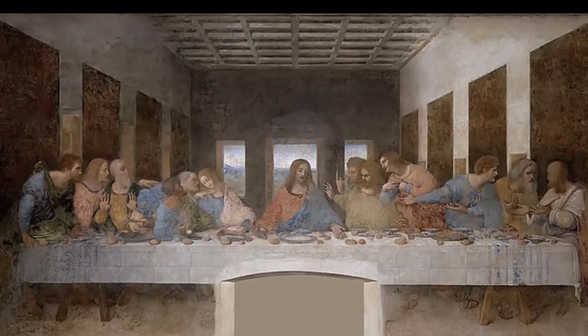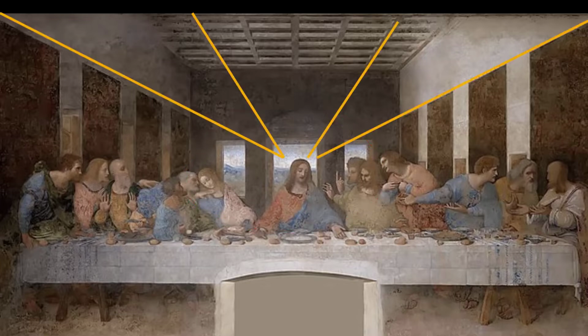Let's look at some examples. The eye is naturally drawn to areas of high contrast. Da Vinci used this knowledge in his Last Supper. The area behind Christ's head is the lightest in the painting. The architectural lines also lead the eye to a vanishing point behind Christ's head. He's using one-point perspective here.